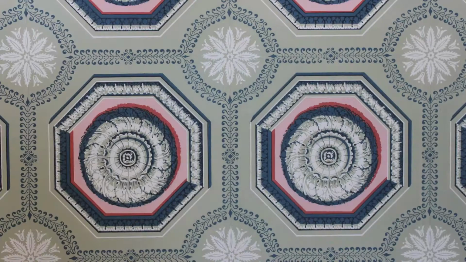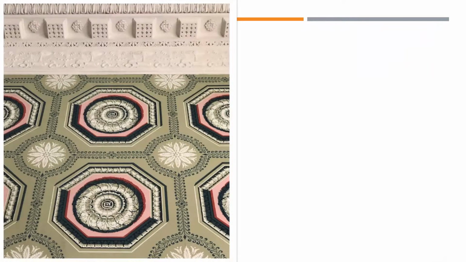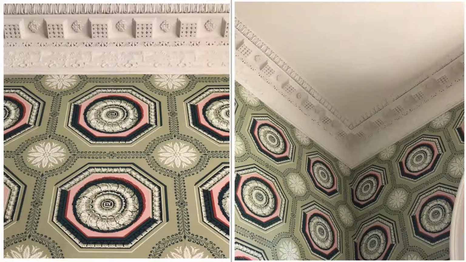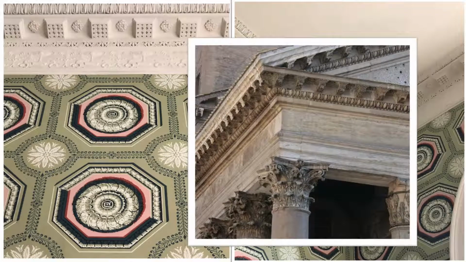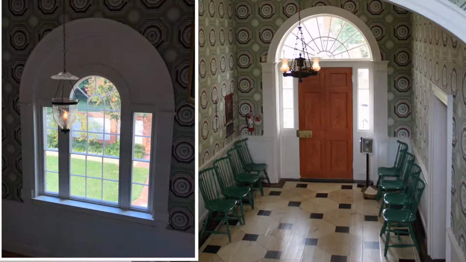This wallpaper is meant to look like the ceiling design in some classical Roman buildings. Do you see the similarities? Ours is just very colorful. Decorative plaster molding mimics the frieze in classical Roman buildings, like the Pantheon in Rome. This window uses the classical detail of an archway and creates symmetry with the windows around the front door.